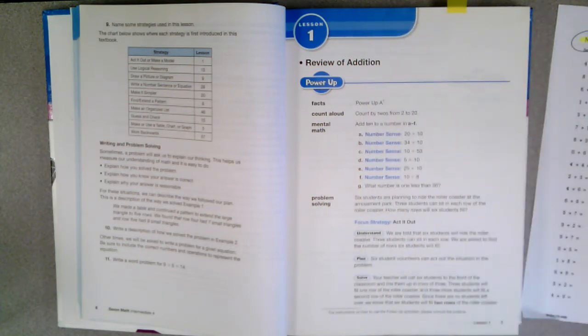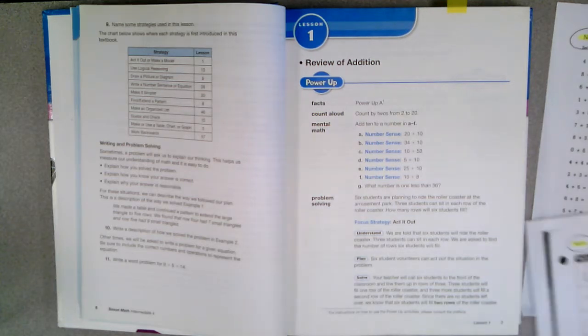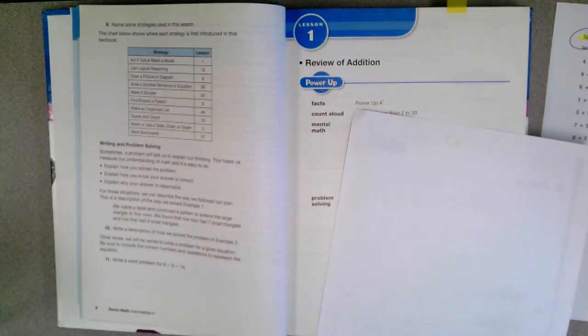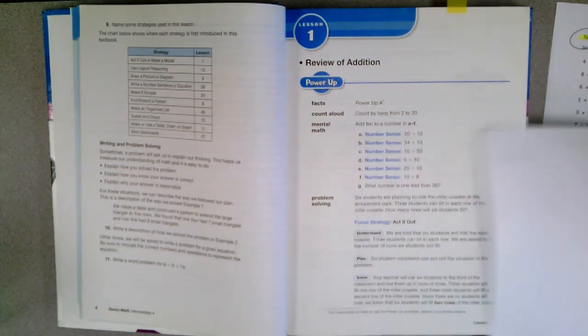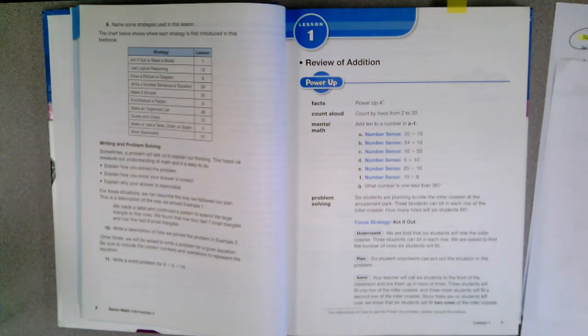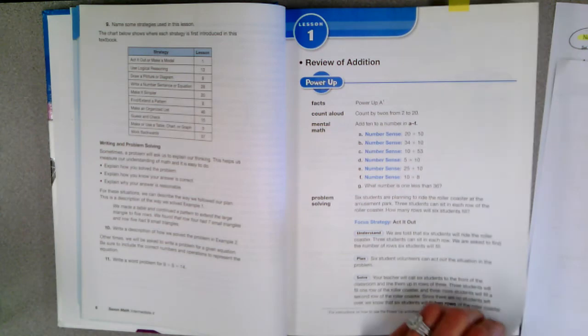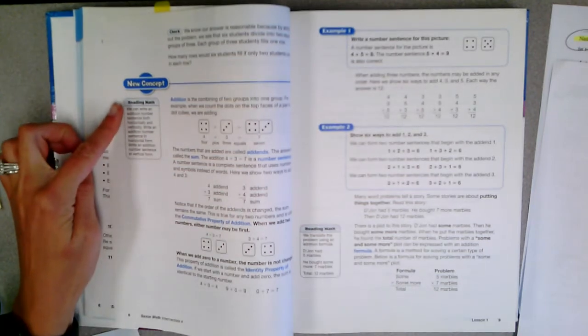When we're done with our problem solving, that's when we'll move into our lesson. Many times I'll have you flip over your power-up. Your power-up is blank, and I'll have you do some work on the back as I'm teaching so that you can do some work with paper and pencil and be able to get some clear ideas there.